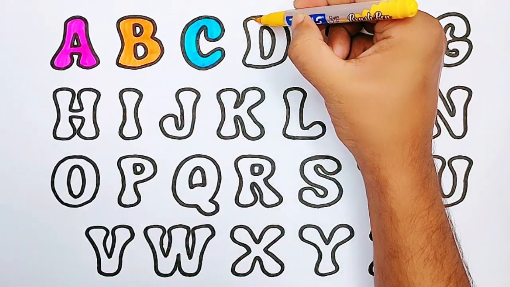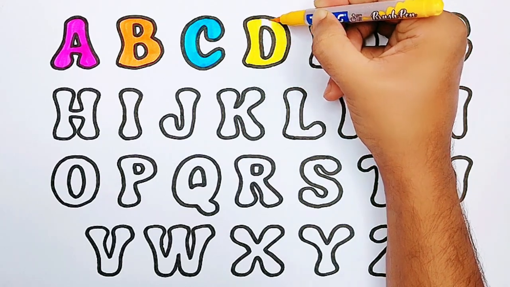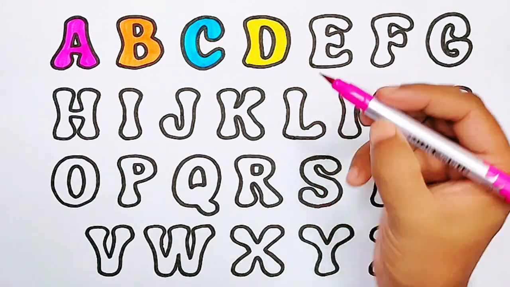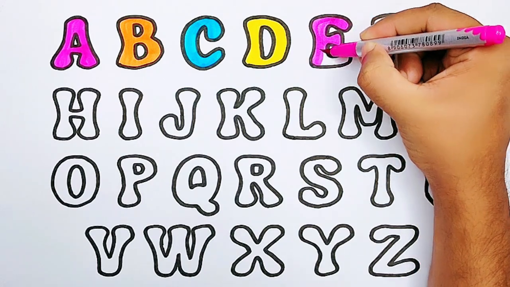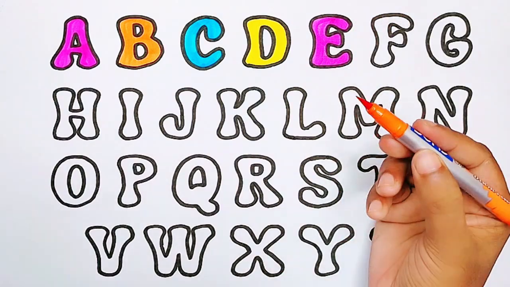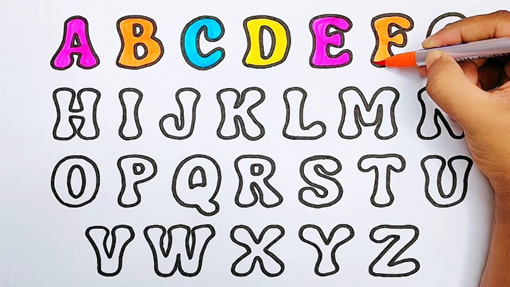Yellow color. D for diamond. Pink color. E for elbow. Orange color. F for fire truck.